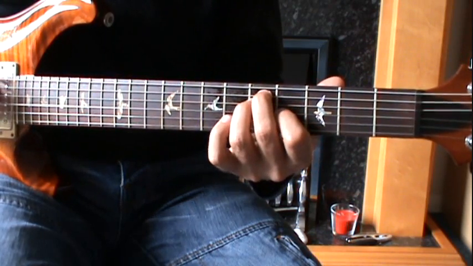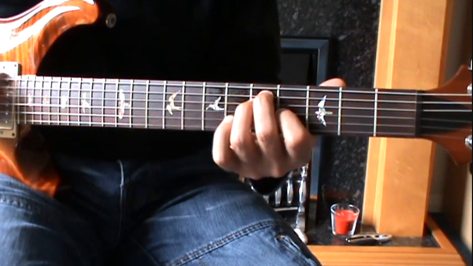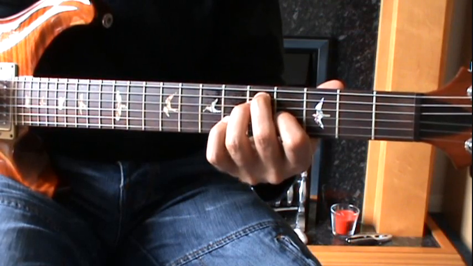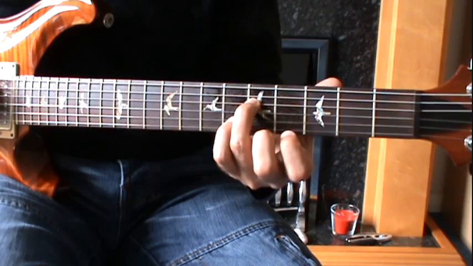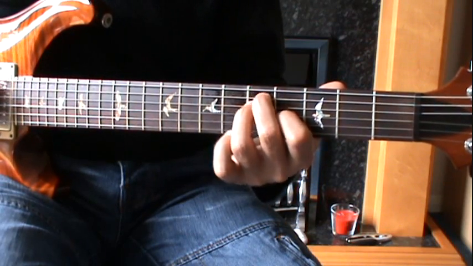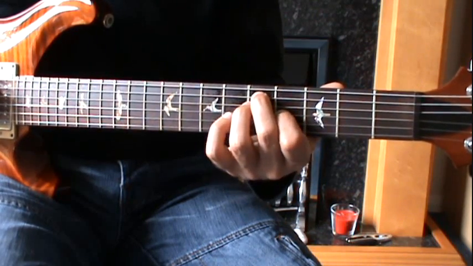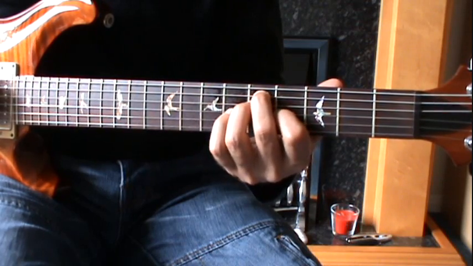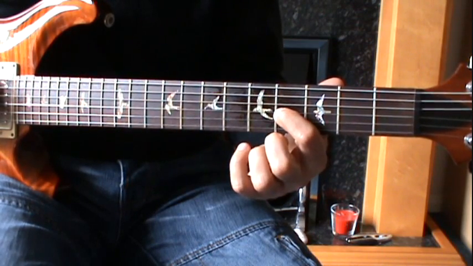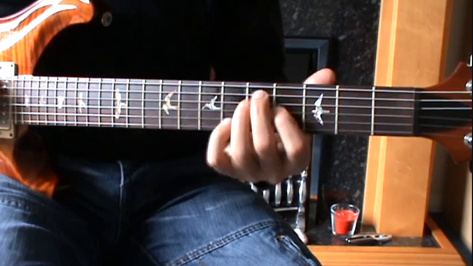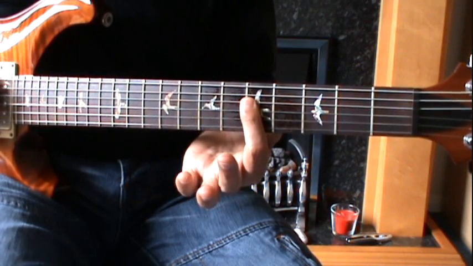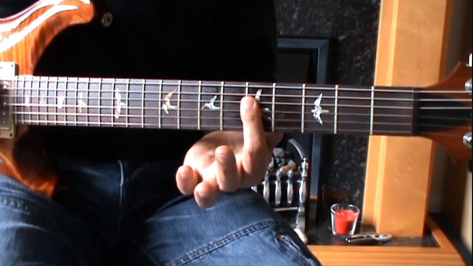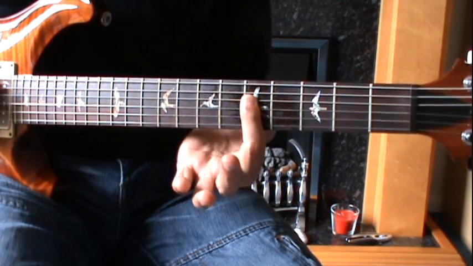Again, if I shift one set of 3 strings up, this is G second inversion. So the root will be in the middle, and it will be the fifth of G, which is D, G, and B. If I play the next set of 3 strings, this will be C major triad. This is an easy one.